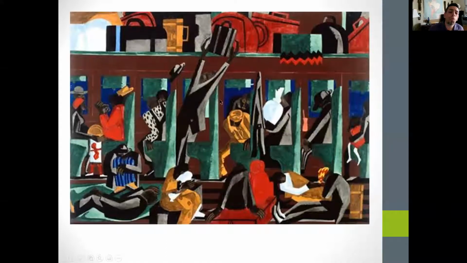Now, the quality of the color is also a sense of unity. In other words, everything seems to be fairly flat. We don't have a lot of value in these colors, right? So even though we do have some shadows, or what seem to be shadows, they're pretty flat. So the way that the color has been applied in this painting is pretty much the same. So it creates unity.